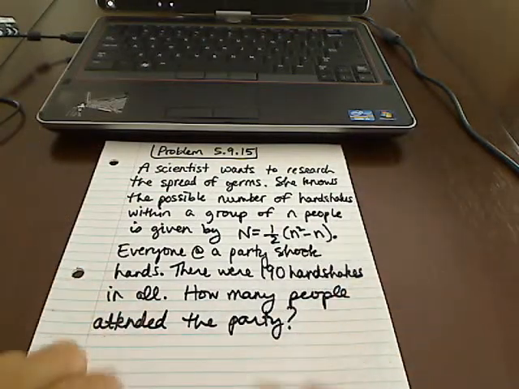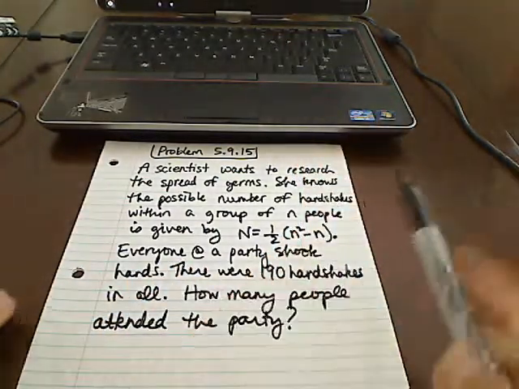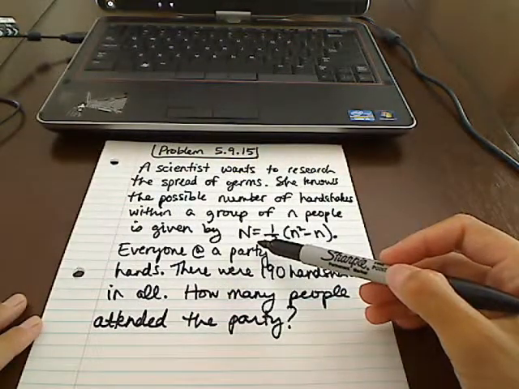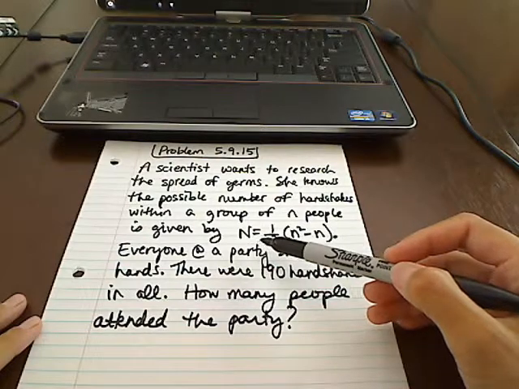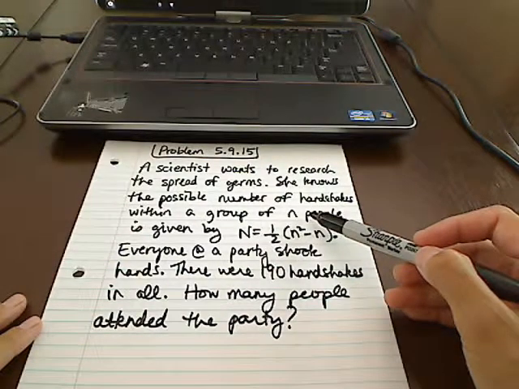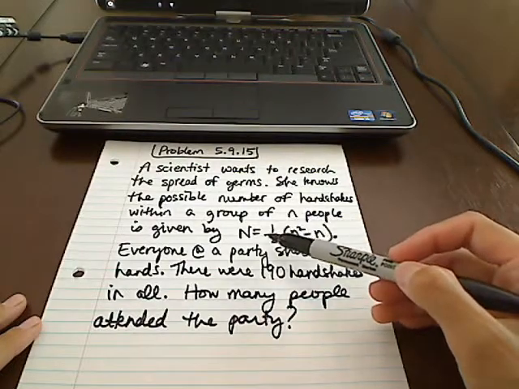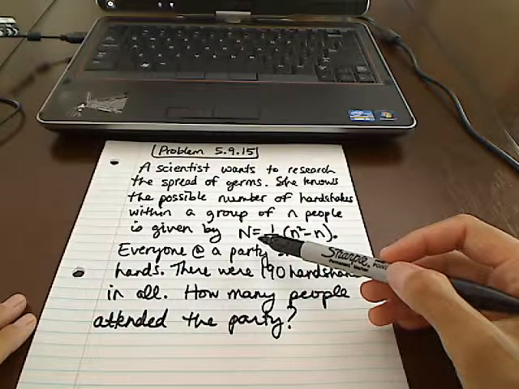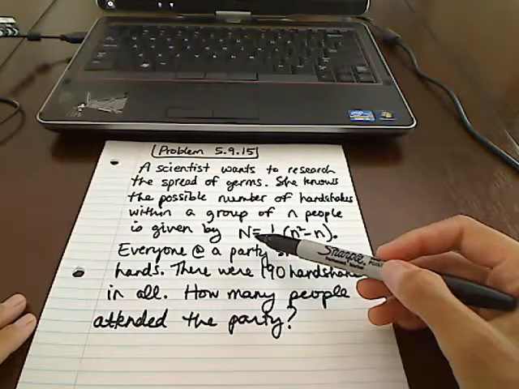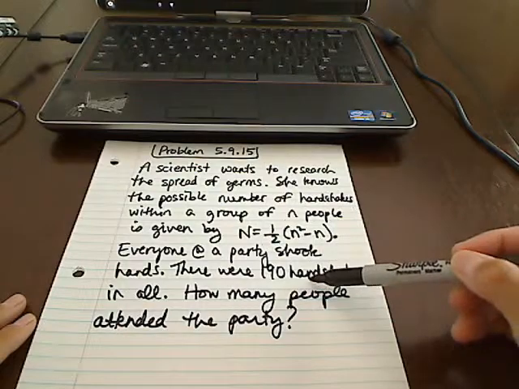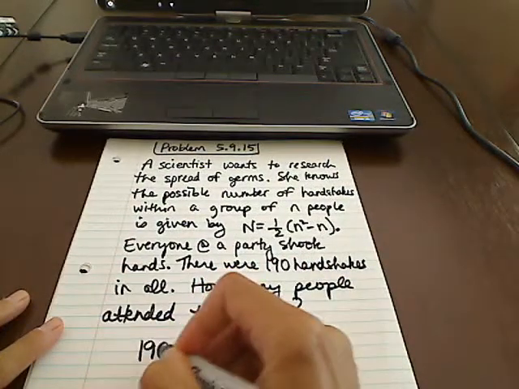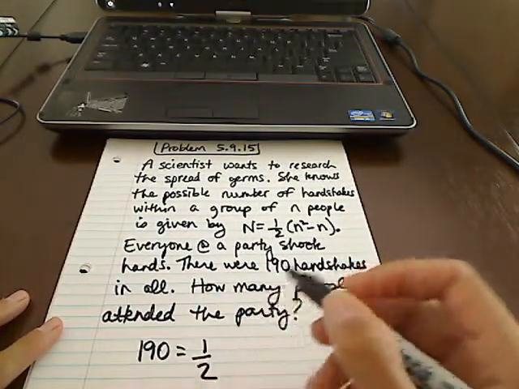Okay, so the first thing that we want to be able to identify is that lowercase n here and capital N are different variables, okay? And this lowercase n is referring to the number of people, and they don't actually state it in the problem, but they do state it in the textbook. They give a few examples of this, that capital N is referring to the number of handshakes, okay? So they're giving us a number of handshakes here. They're giving us 190, so we want to actually take that 190 and plug it in for the capital N, and then this will be the problem that we're solving.